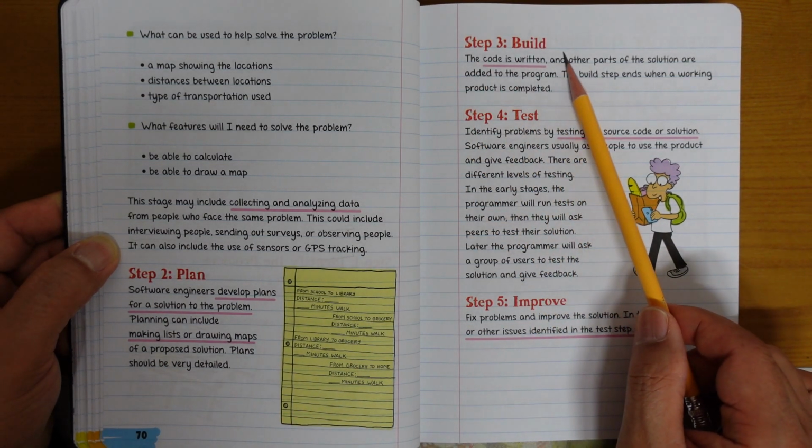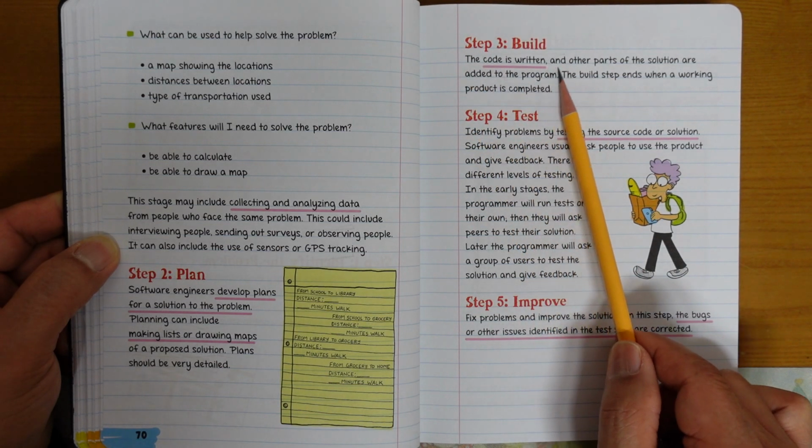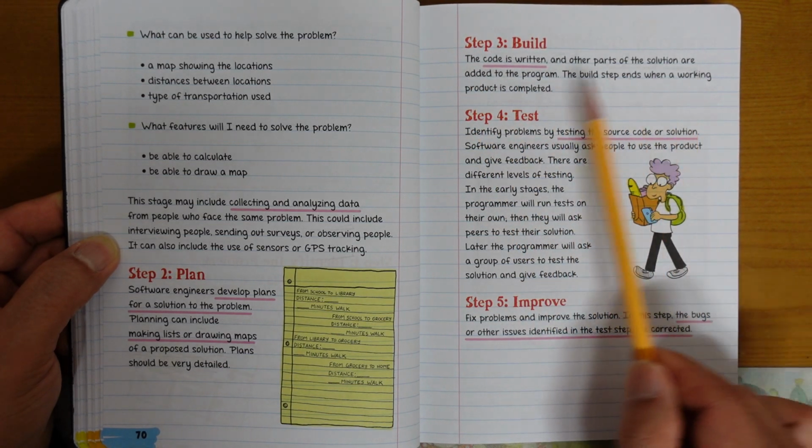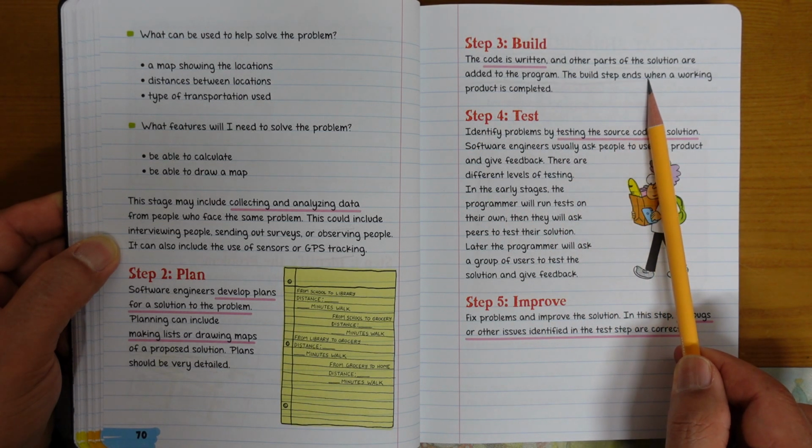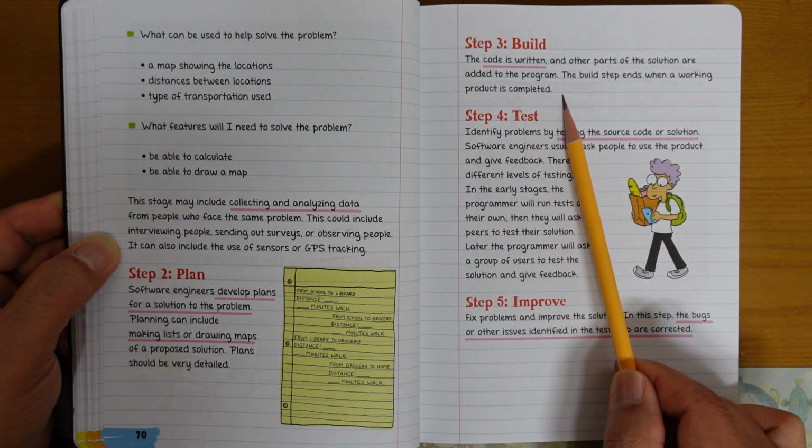Step 3. Build. The code is written and the other parts of the solution are added to the program. The build step ends when a working product is completed.